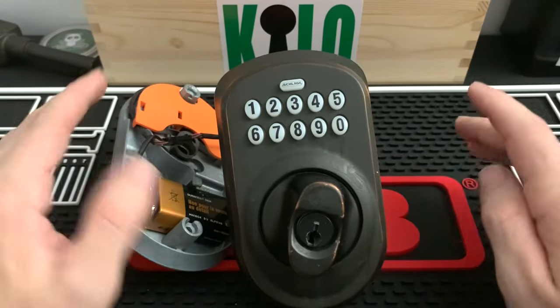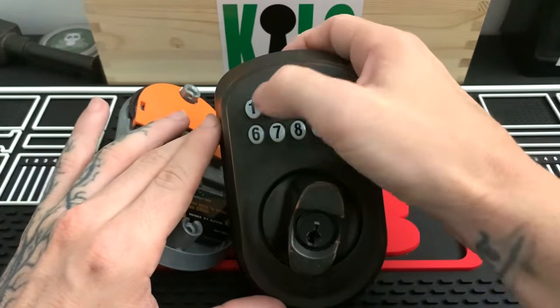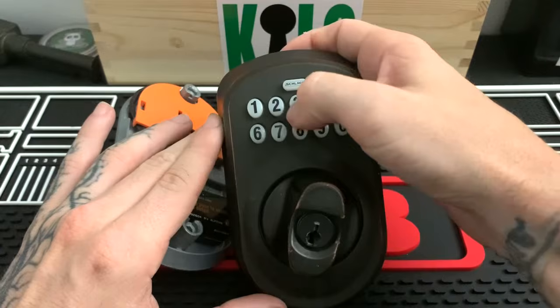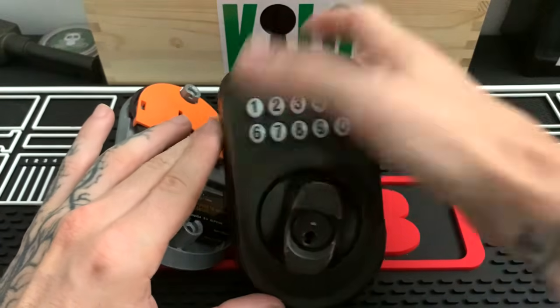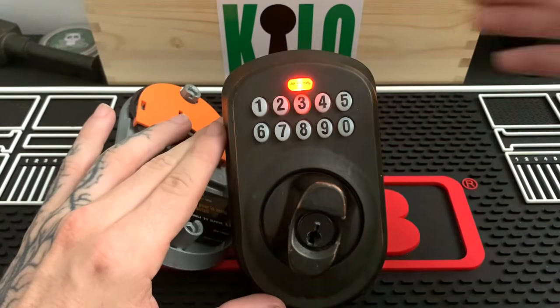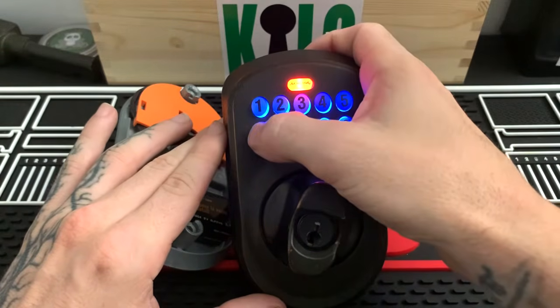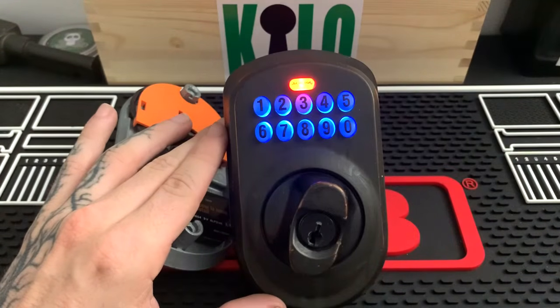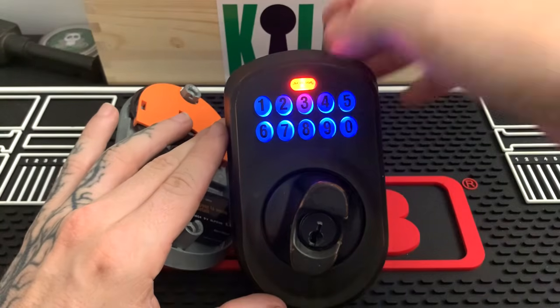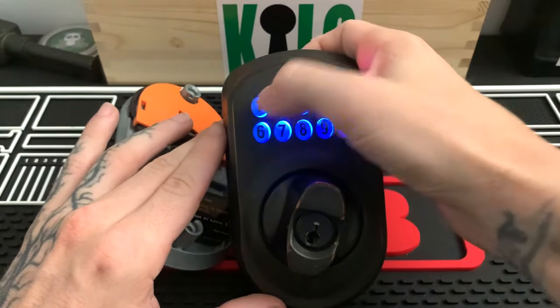So what you're going to do is enter your programming code, it'll flash. You'll press the Schlage button, and then you'll press the number 6. You'll hear it flash. You'll go ahead and re-enter your programming code.